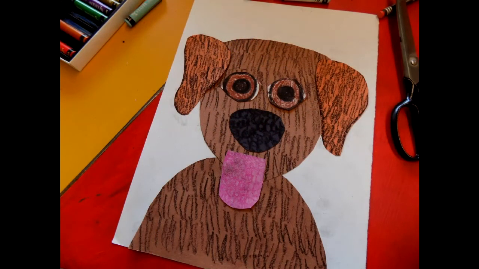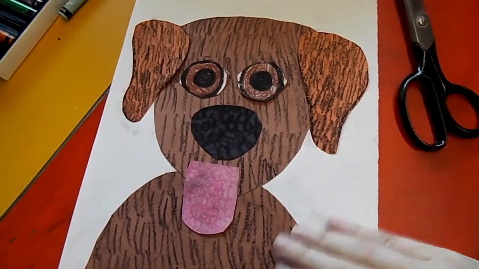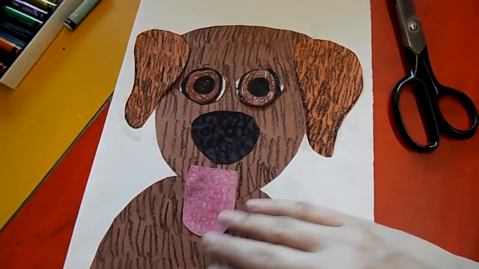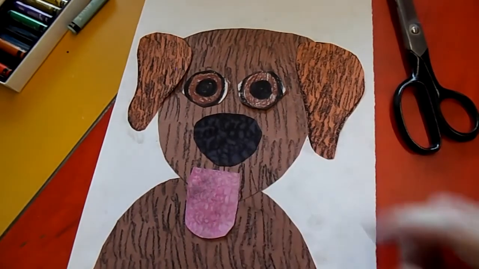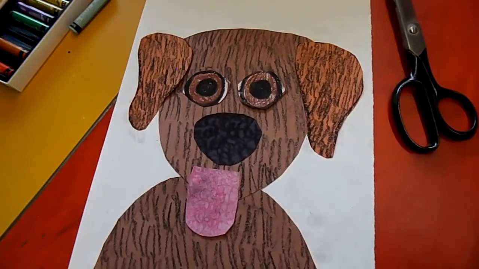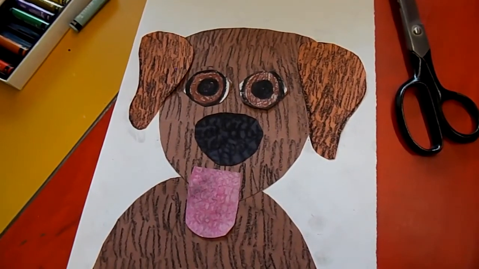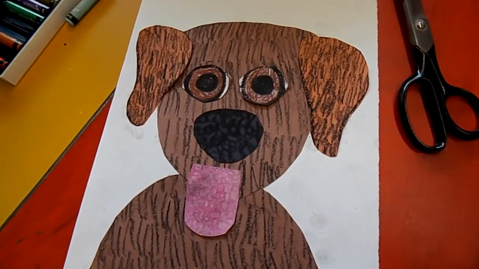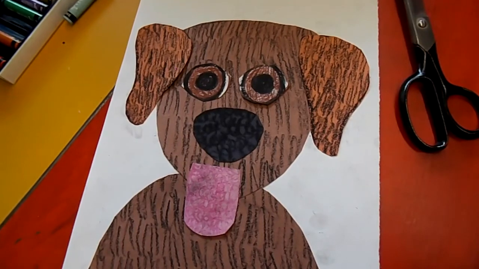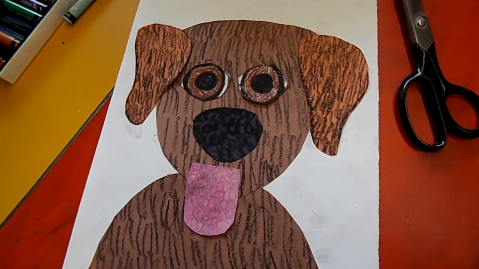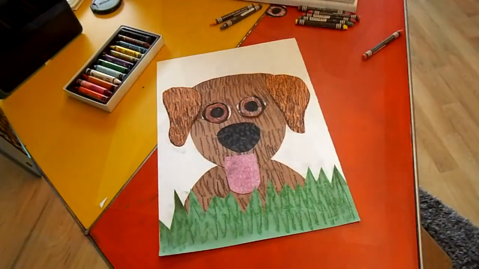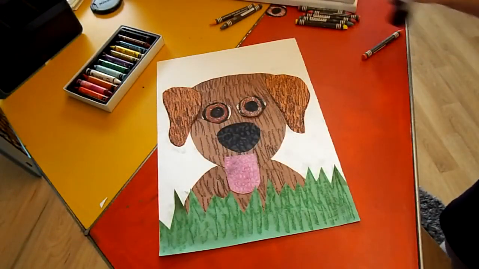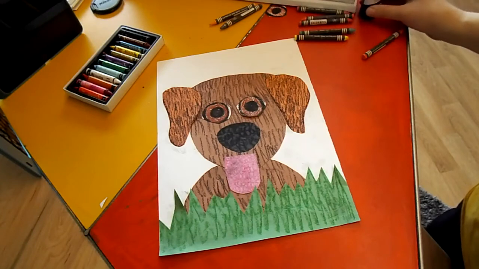Cool, so now I've got my dog with its several different textures. Long fur, short fur, bumpy tongue, and bumpy nose. I think I'm going to add a little bit of grass, because dogs like to play outside. So you can have fun experimenting with adding things to the background, or you can layer things on top of your animal too. Okay, then I added some grass to the front and I drew those spiky lines to make the grass. You can also add things to the background if you want.